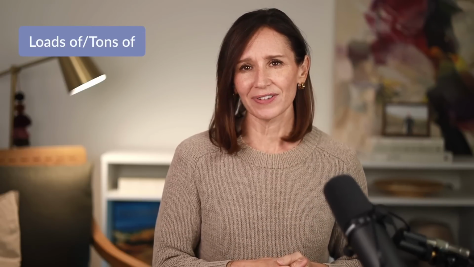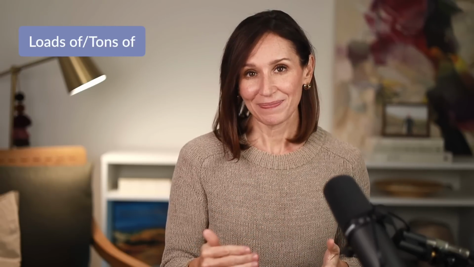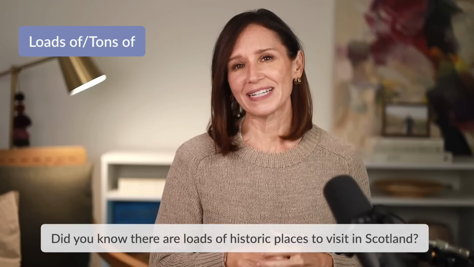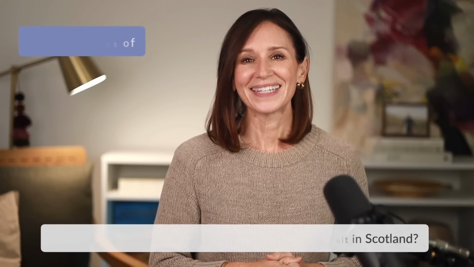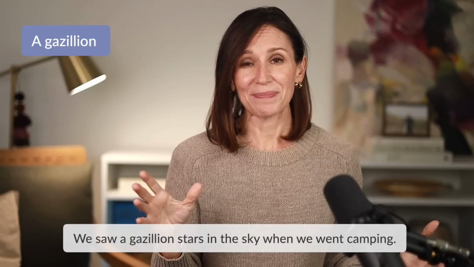Next, loads of or tons of. This is a very informal way to say very many. For example, did you know there are loads of historic places to visit in Scotland? Next, a gazillion. I love this word, and it's actually not at all a real number. It just means an enormous amount of something. For example, we saw a gazillion stars in the sky when we went camping.